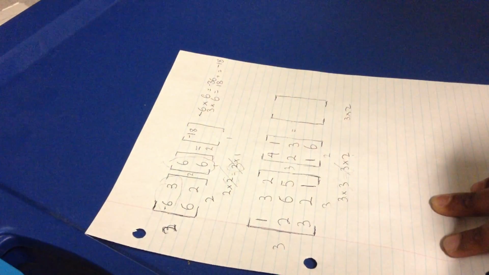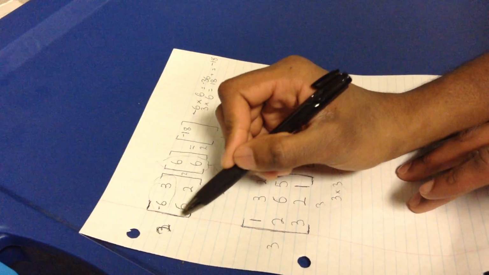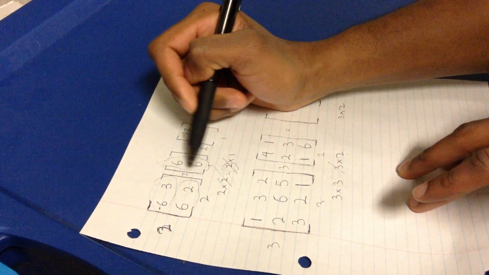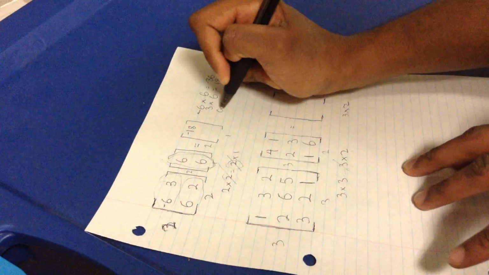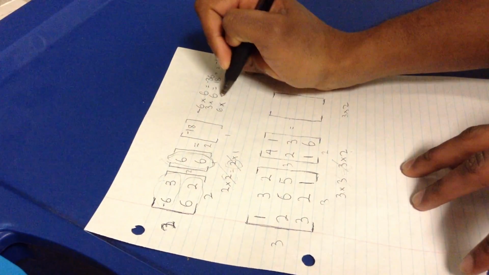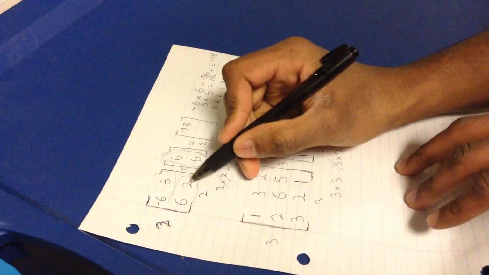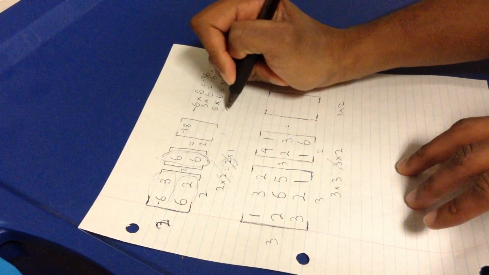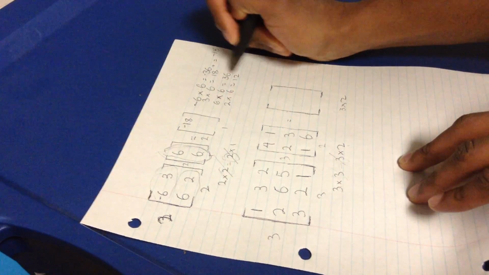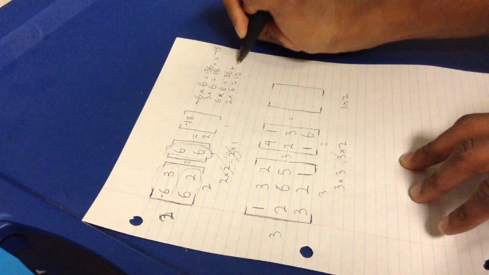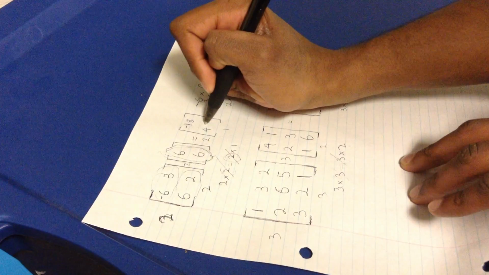Then you do the second row. You do this row multiplied by this column again. So 6 times 6 equals 36, and 2 times 6 equals 12. Once again, you add these two together, and that results in 48.